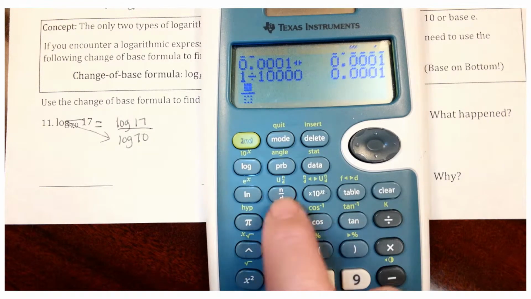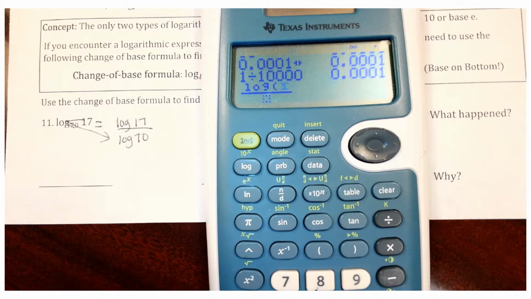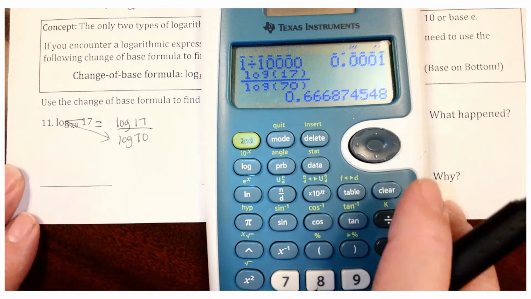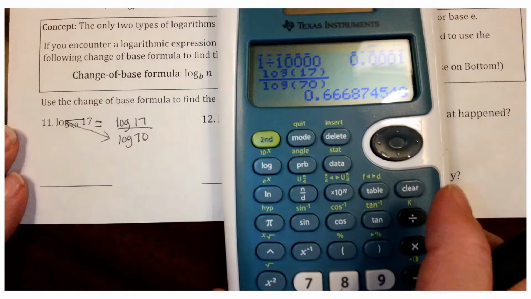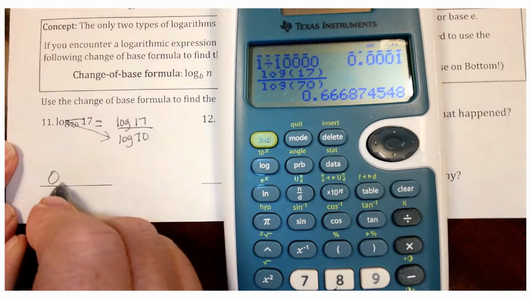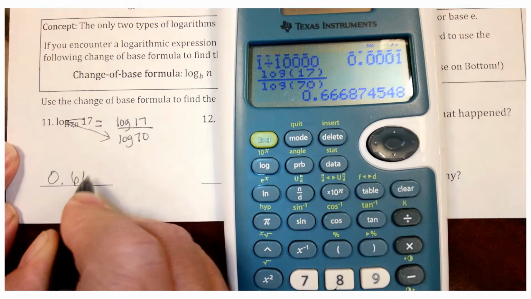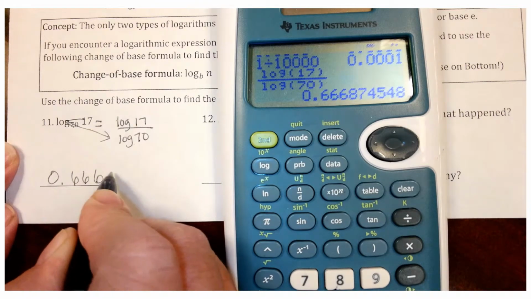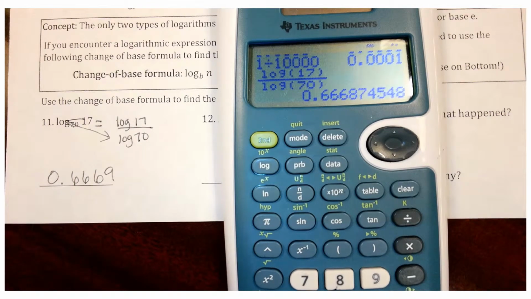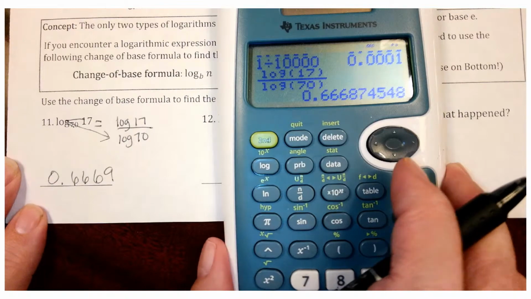So I'm going to do log of 17 over log of 70, and then just round to whatever it says. In this particular problem, we're rounding to 4 decimals, so this would be 0.6669.